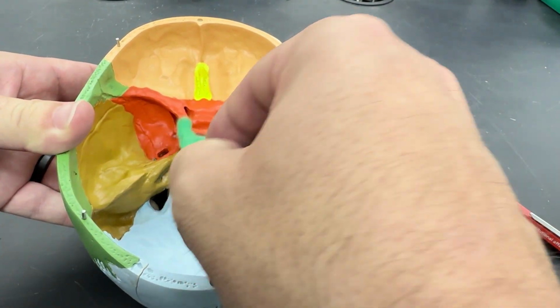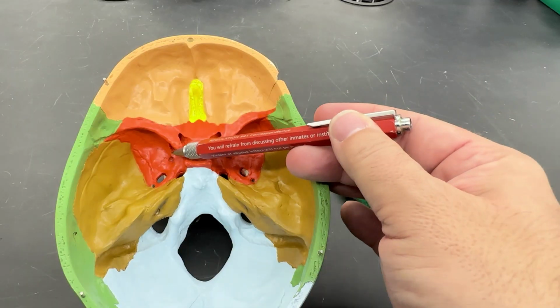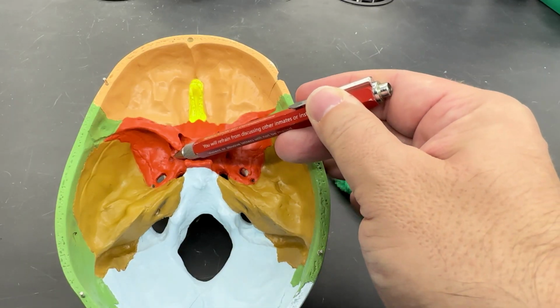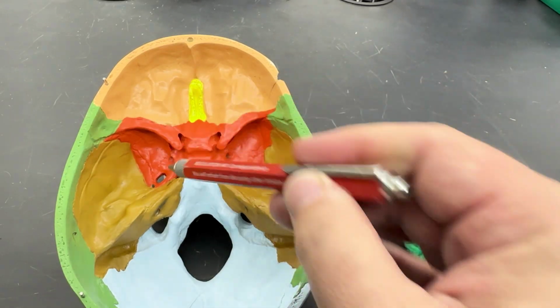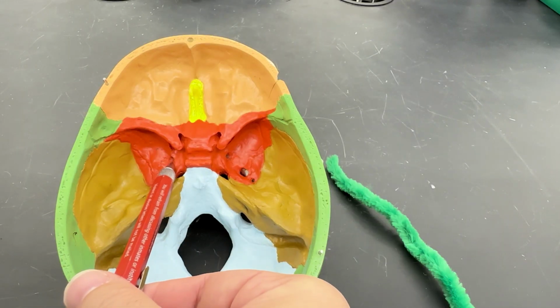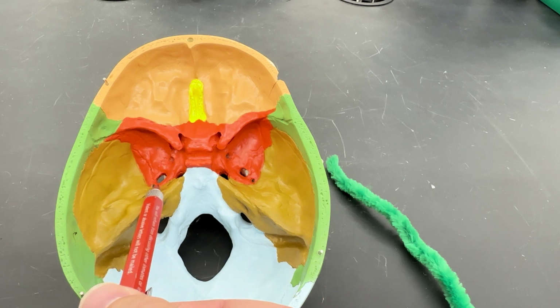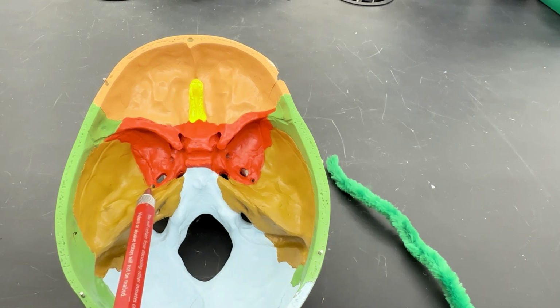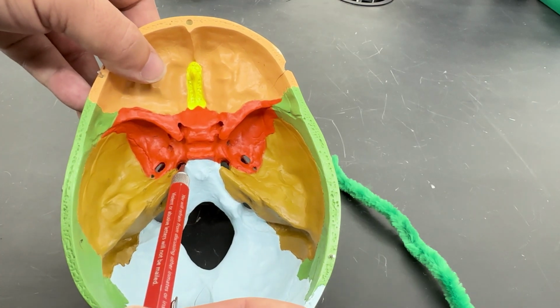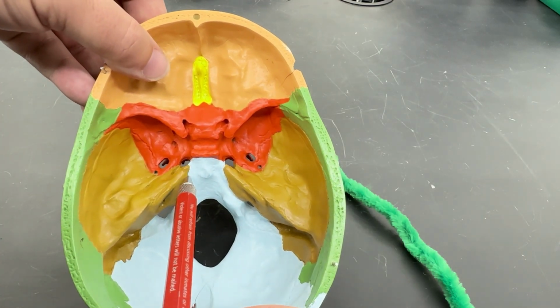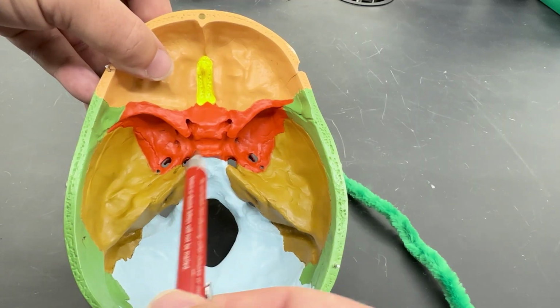Located directly below the superior orbital fissure, right here, is the foramen rotundum. And then directly behind the foramen rotundum is the foramen ovale, right there, and then the foramen spinosum. And then tilting the skull forward just a little bit to make it easier to see, you can see the opening of the foramen lacerum.